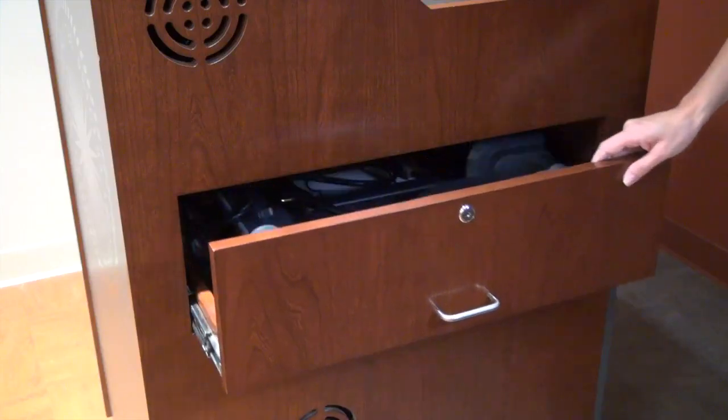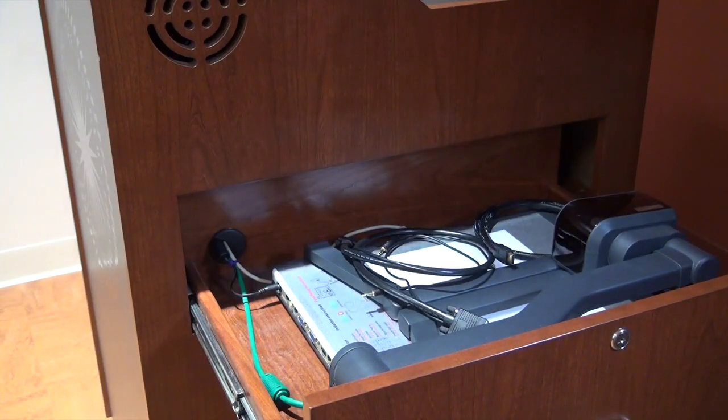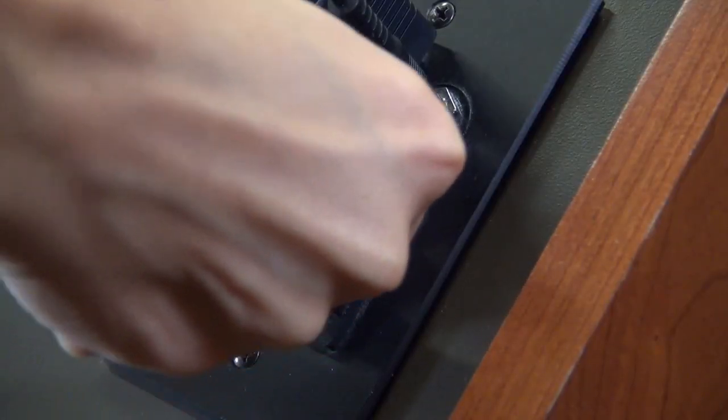If you would like to connect your laptop to the internet using RU Wired, simply remove the Ethernet cable from the document camera drawer. Connect one end of the cable to your laptop Ethernet jack and the other end to the Ethernet jack on the Podium.